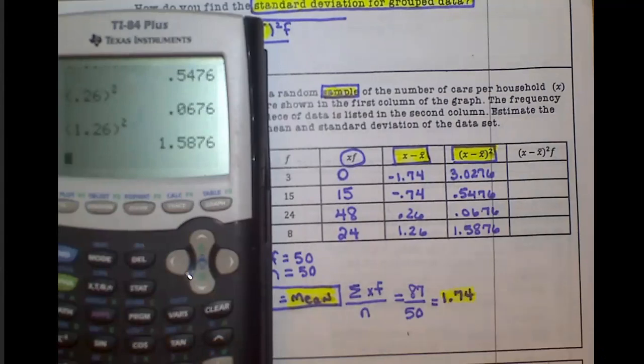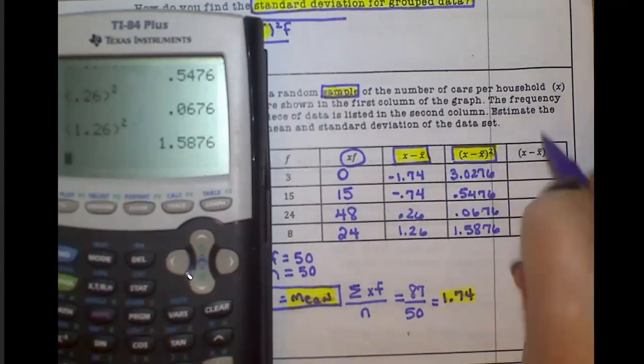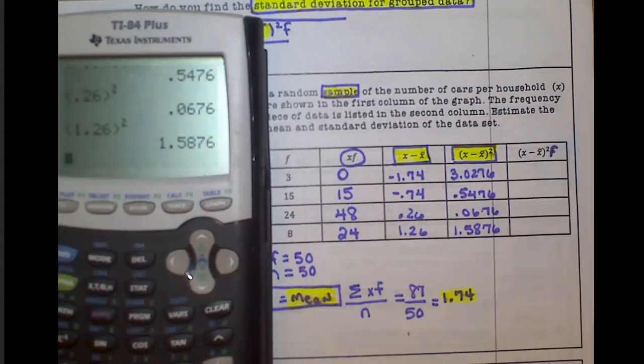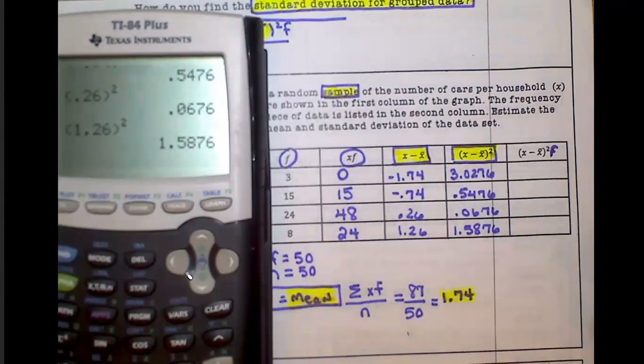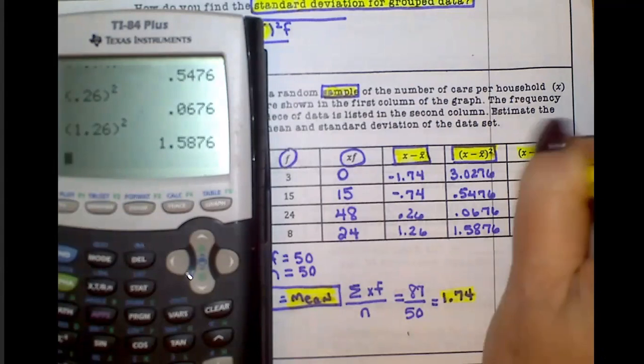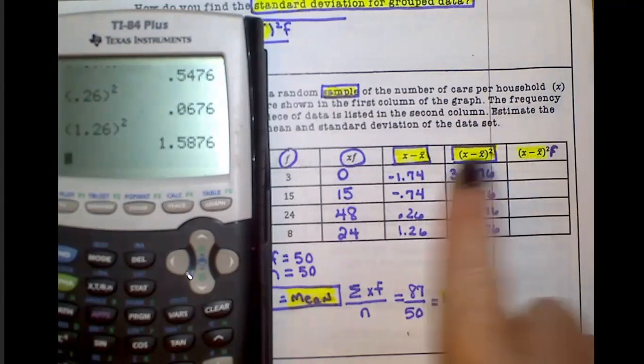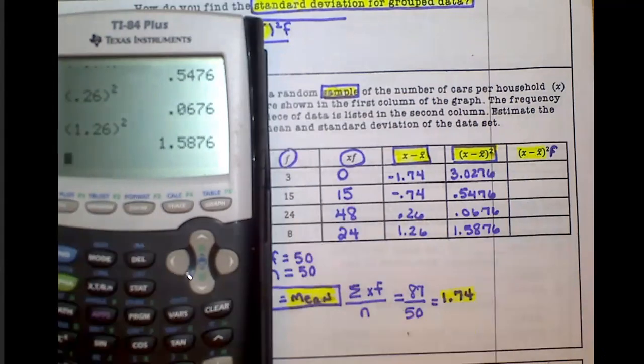Okay, and then the last thing, if you remember, it occurred so many times. So I've got to make sure that I multiply to how many times it occurred. And notice my calculator is right there with that frequency. So I'm going to take what I just got right there in that box, and I'm going to multiply it to the F. Okay, notice the F is right there. Okay. So I'll show you the first one, and then you might could go ahead and try the other ones with me. So I'm taking that, and I'm multiplying. That occurred 3 times.